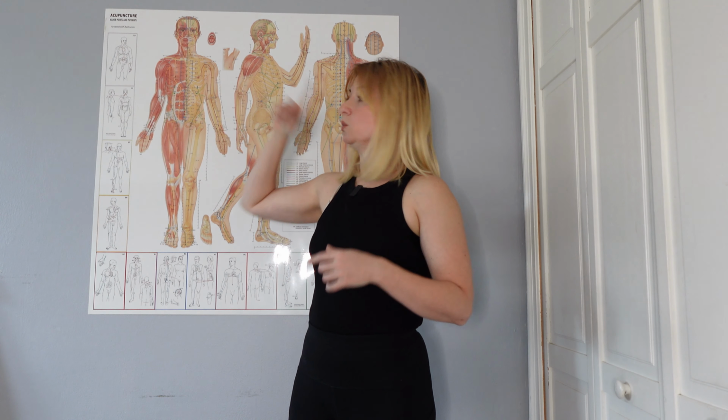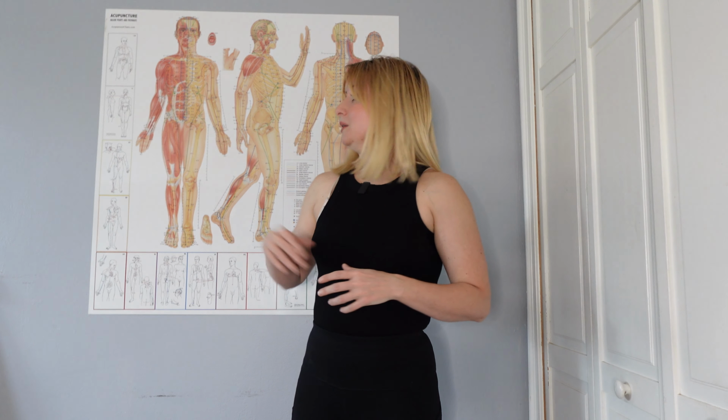And then we have our yang channels. We have the stomach channel, which I said runs anterolaterally on that front of the body or the anterior aspect of the body, and it starts underneath the eyes, runs all the way down the anterolateral aspect of the body and ends at the second toe. We have our gallbladder channel.